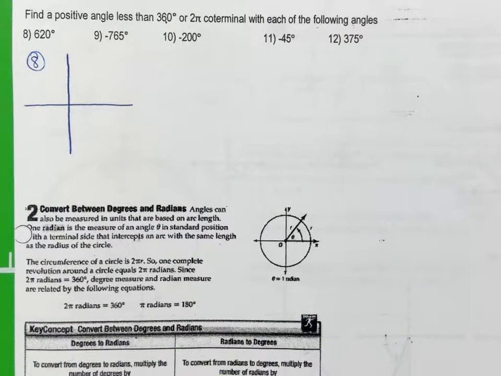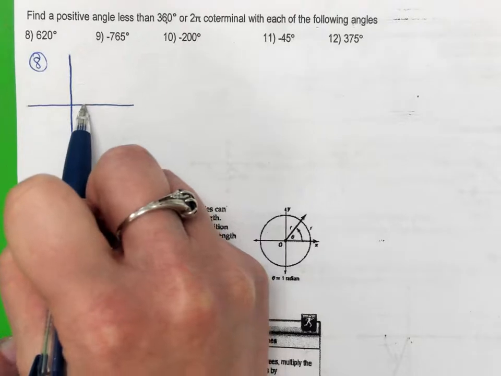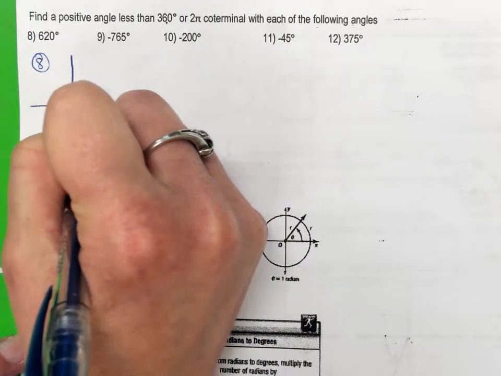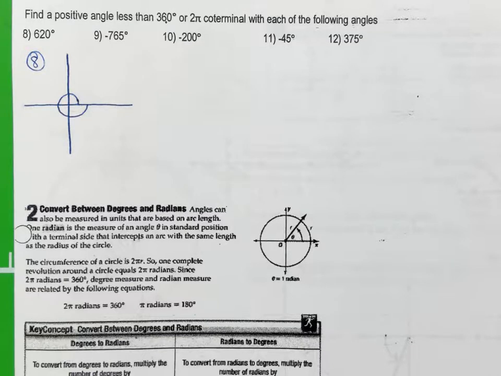Alright, 620. How much is a full circle? 360. So we always start at 0. We always start right here on the x-axis every single time. And we're going to go around 360 at least. How do we figure out how much more we have to go past 360? What would I do to 620?